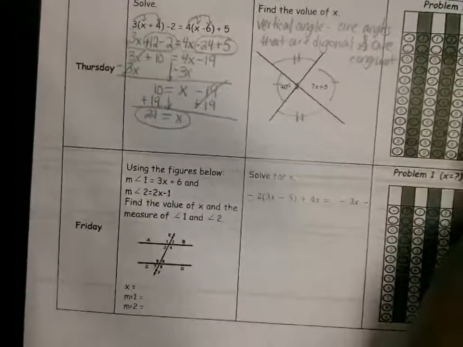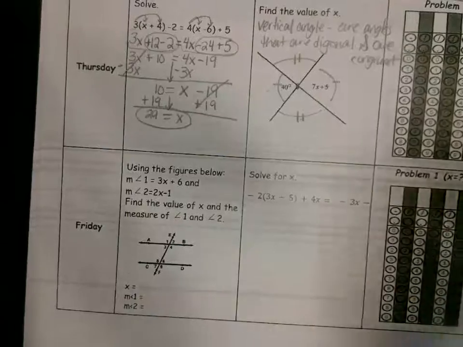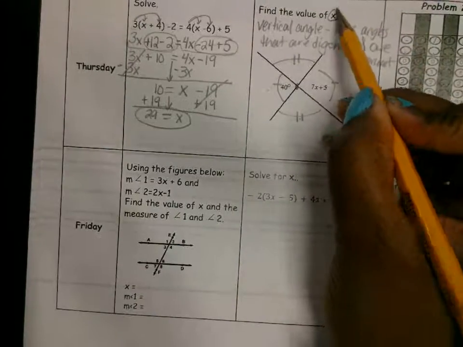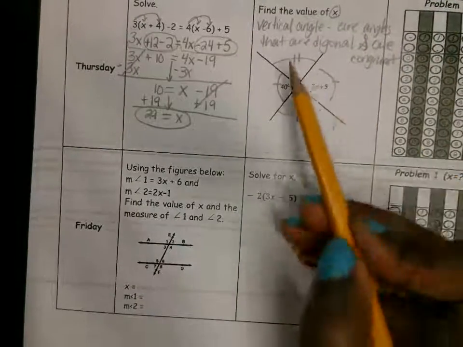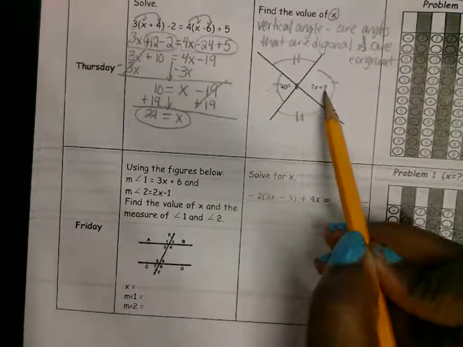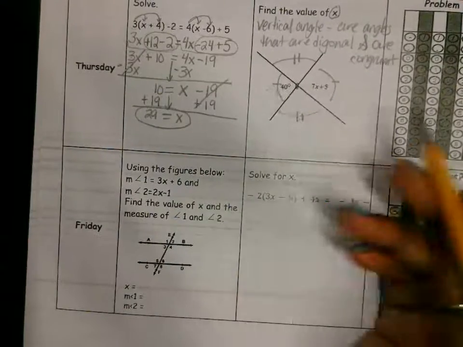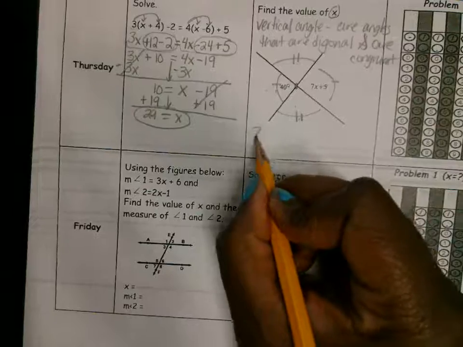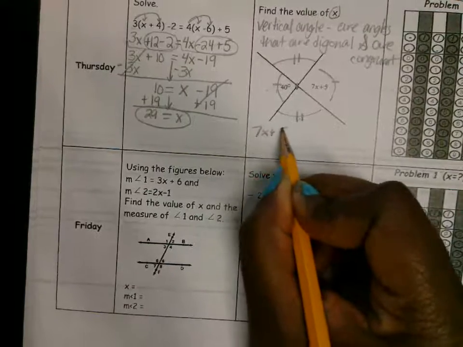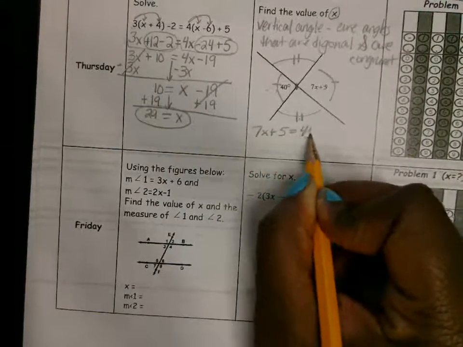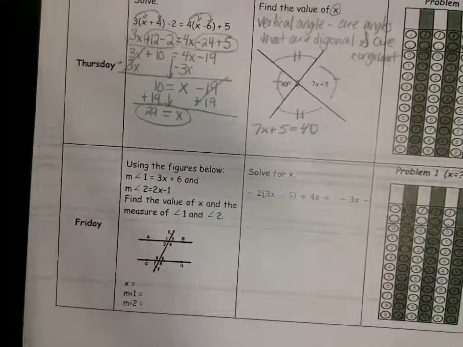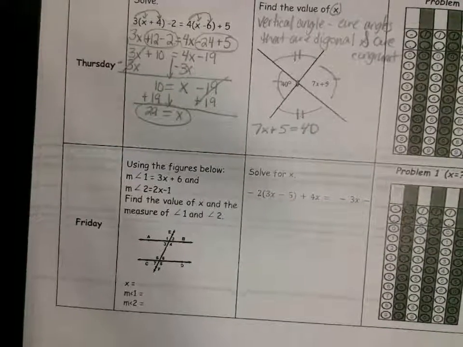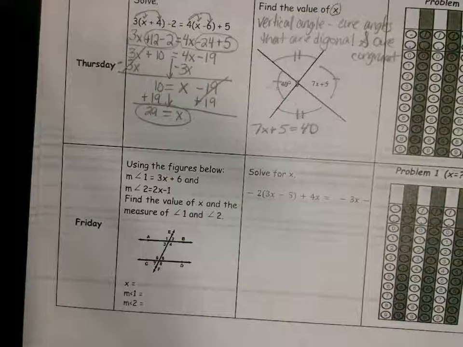All right. So now that means in order to find the value of x, we set up the equation. 40 is equal to 7x plus 5, and 7x plus 5 is equal to 40. So I can write that: 7x plus 5 is equal to 40. And now I can solve for x.